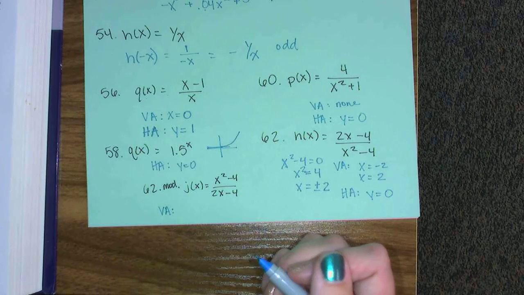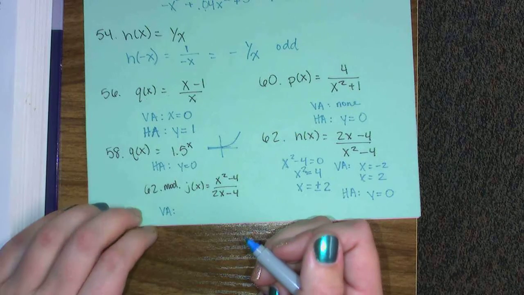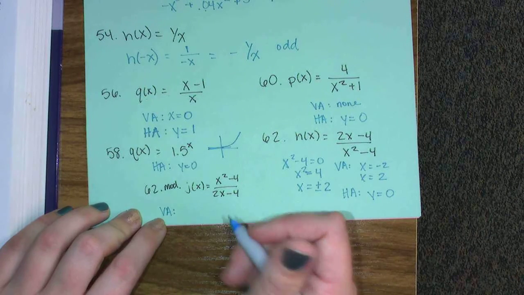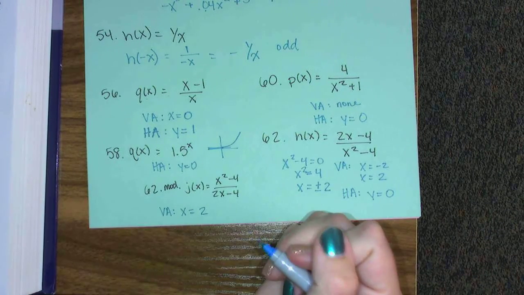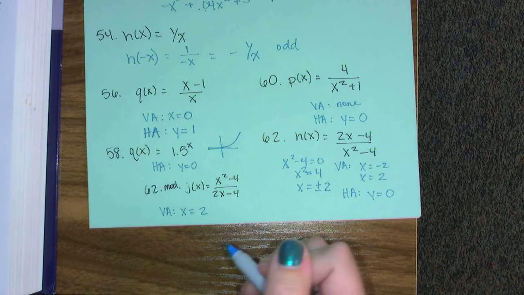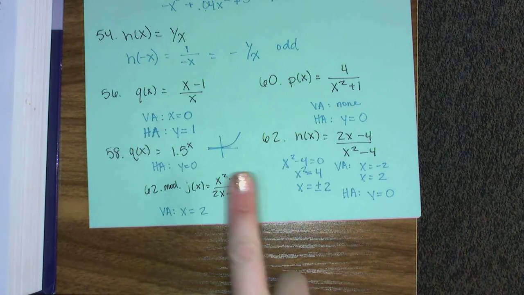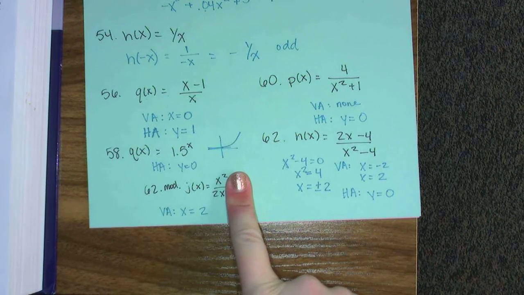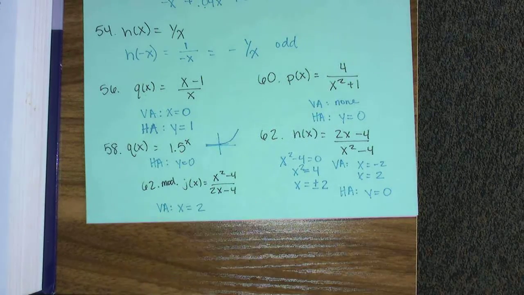I modified problem 62 and flipped it. Can x be negative 2? No, so that would be at x is equal to 2, because you set that equal to 0 and solve for x. Now how about my horizontal asymptote? No, bigger on top is a no. There's no horizontal asymptote.